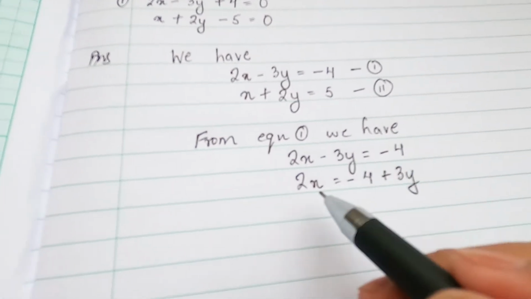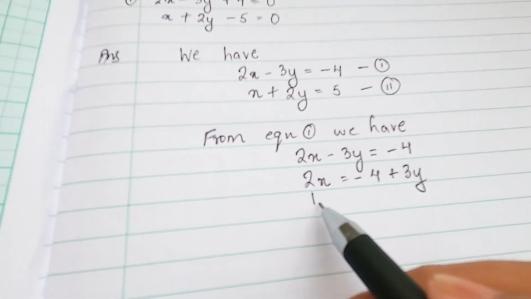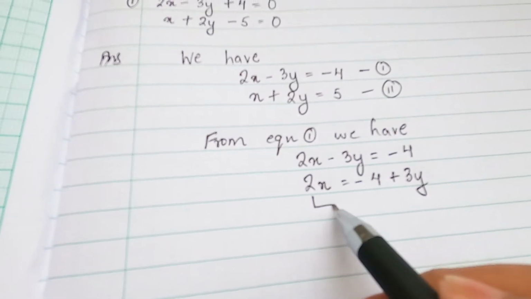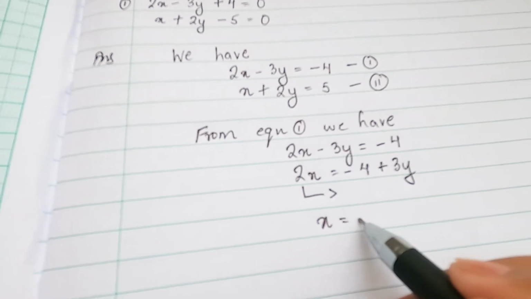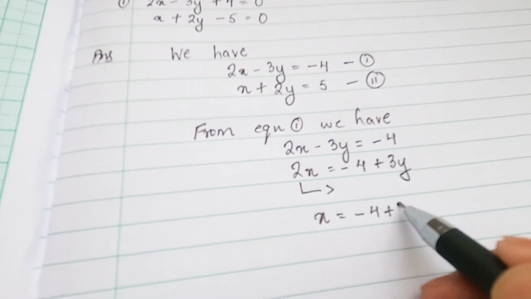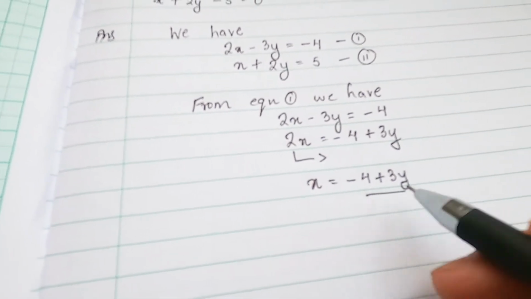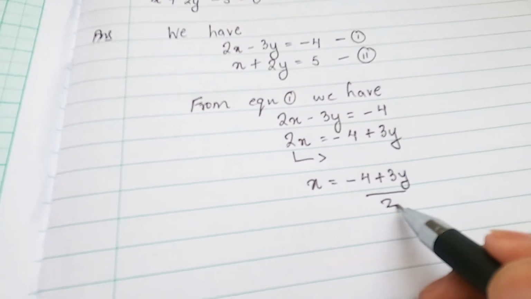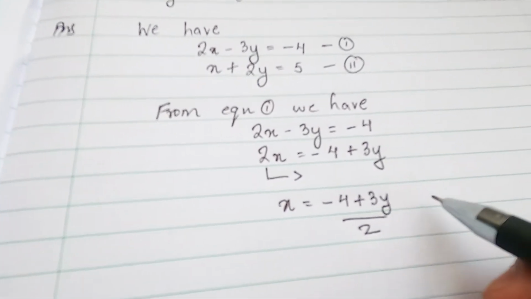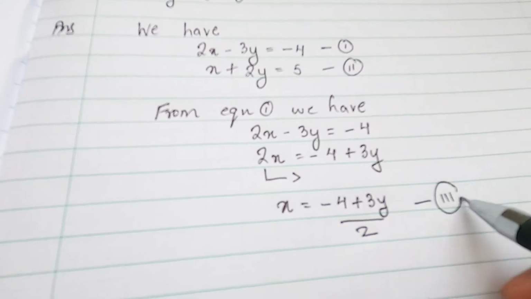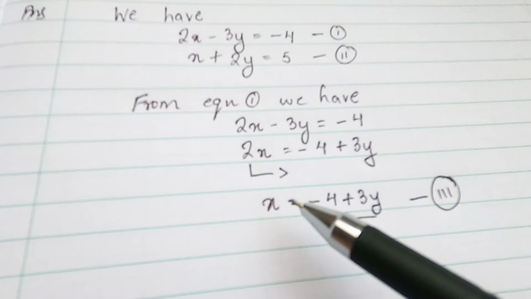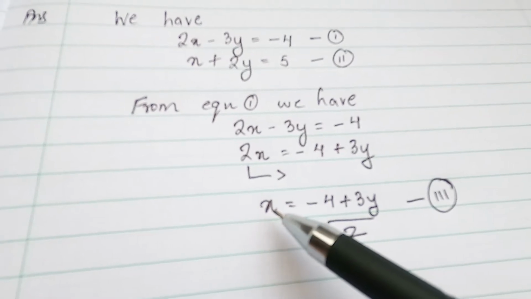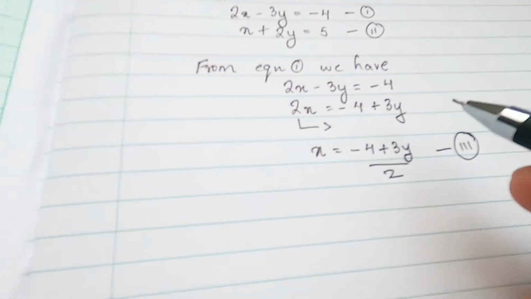Next, by cross multiplication, 2 will come down, so x is equal to minus 4 plus 3y by 2. You name this as equation 3, because we have to find the 3 coordinates, or the 3 points, for x and y.